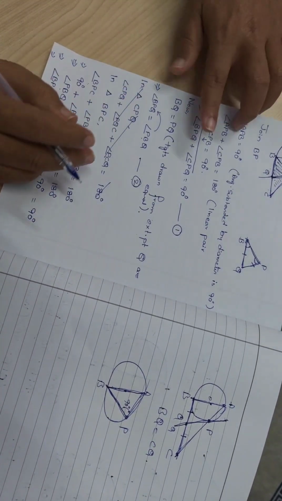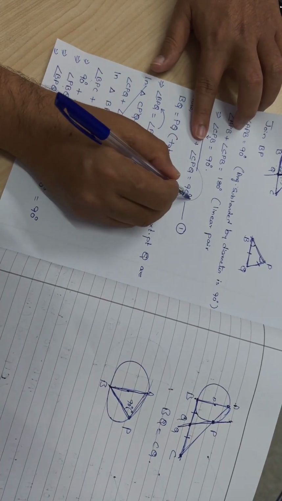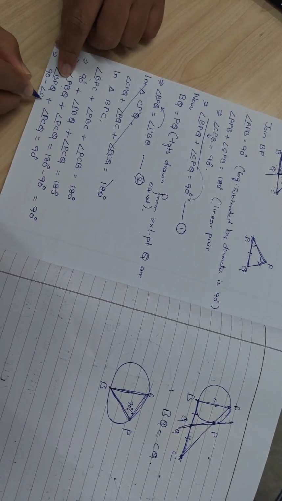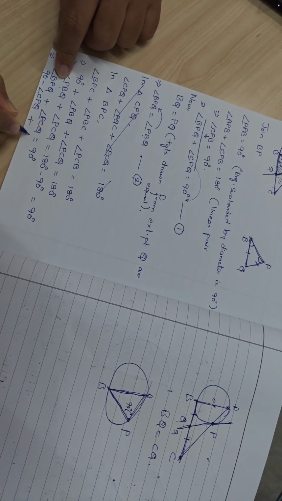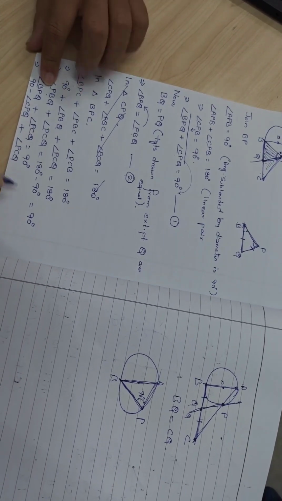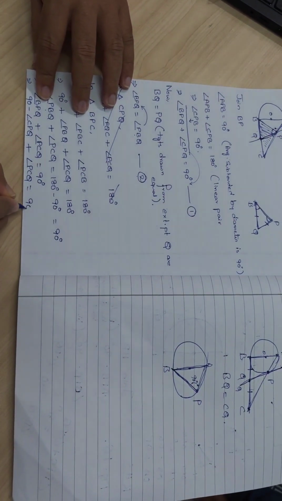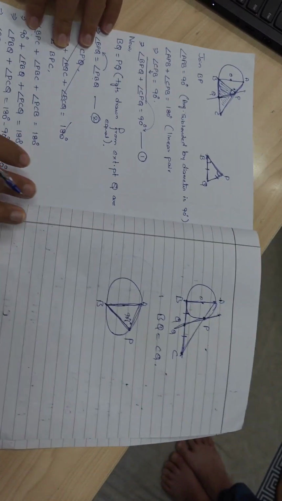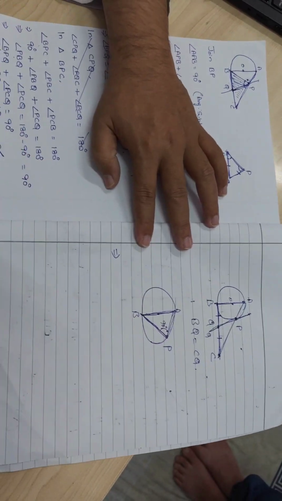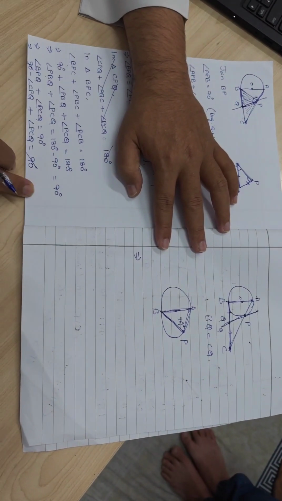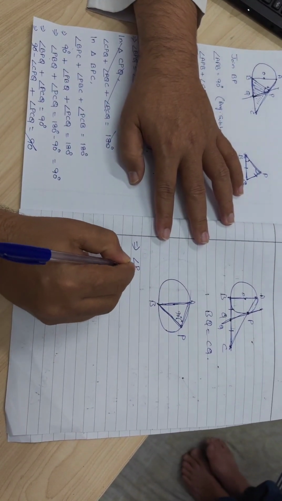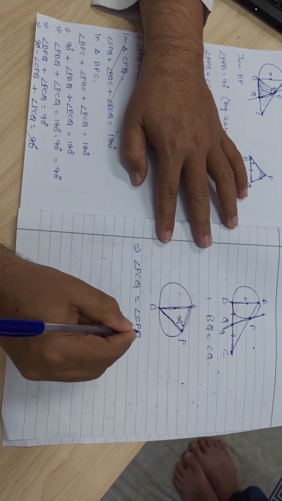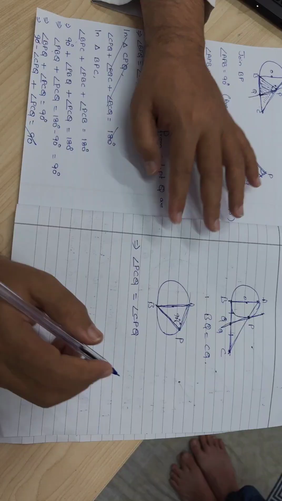So in place of BPQ, I am writing 90 minus angle CPQ, plus angle PCQ is equal to 90 degrees. So 90 and 90 get cancelled. Therefore, if I transpose minus CPQ to the other side, PCQ is equal to CPQ.